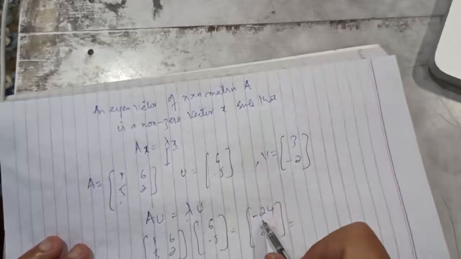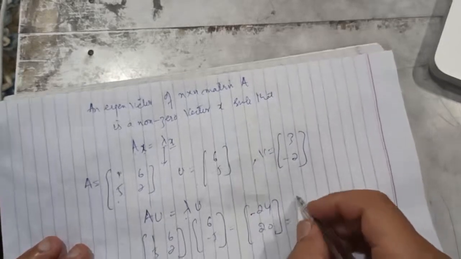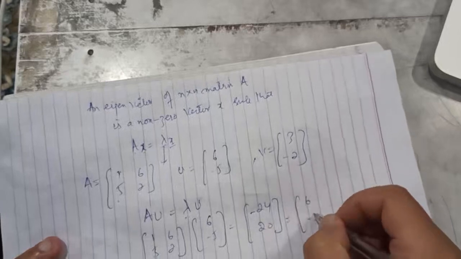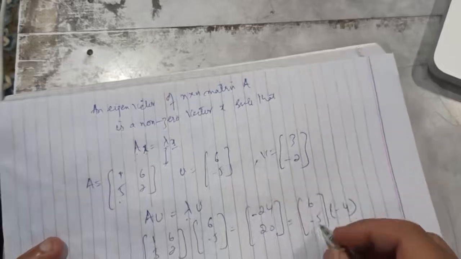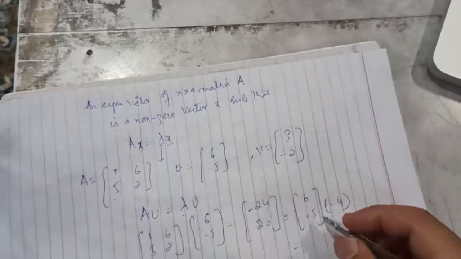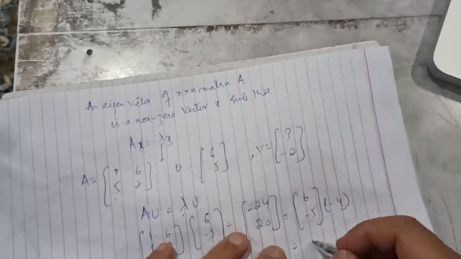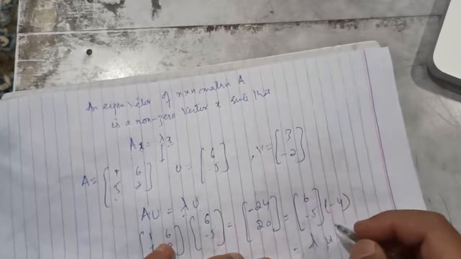Now if I take 4 common out from here, minus 4 actually, so that comes 6 minus 5, 6 minus 5, and this comes out to be minus 4. So this is again the vector u, or I should write it the other way around, but anyway, this becomes lambda times u, right? So u is the same here, lambda is minus 4.